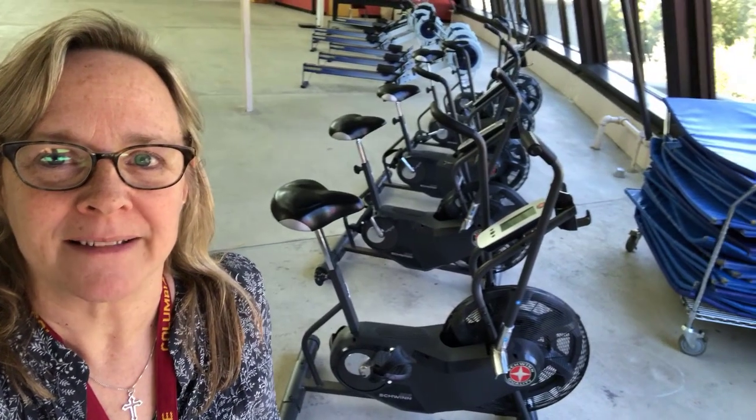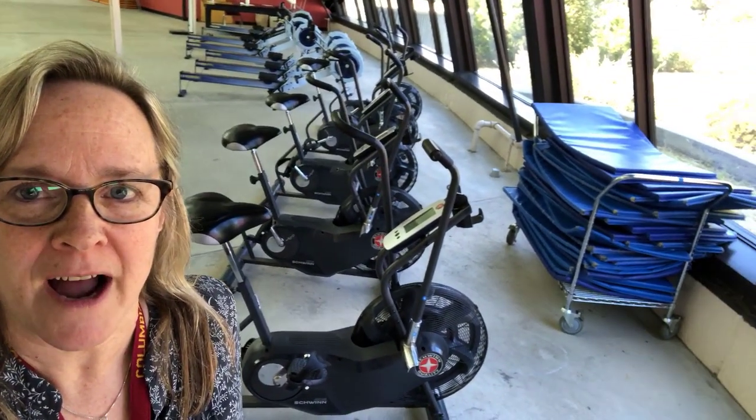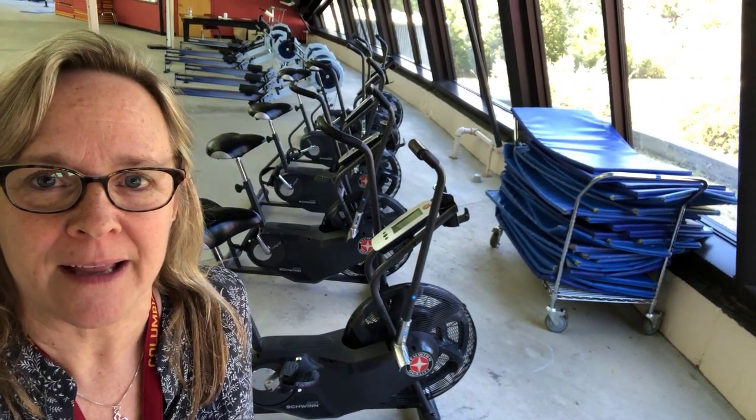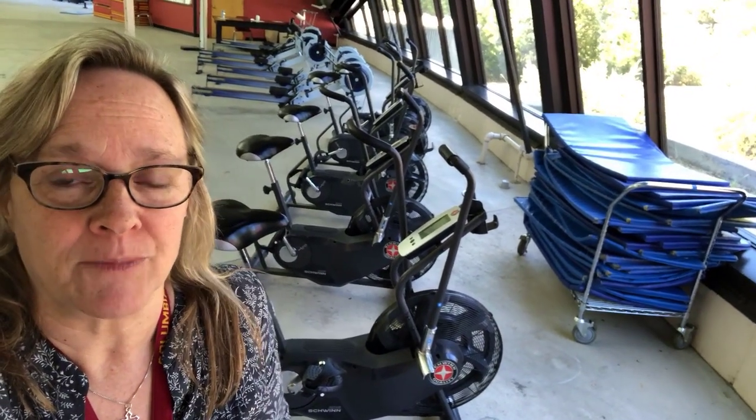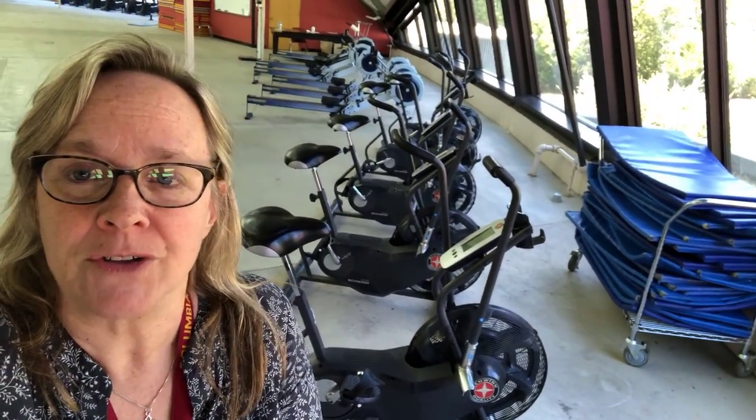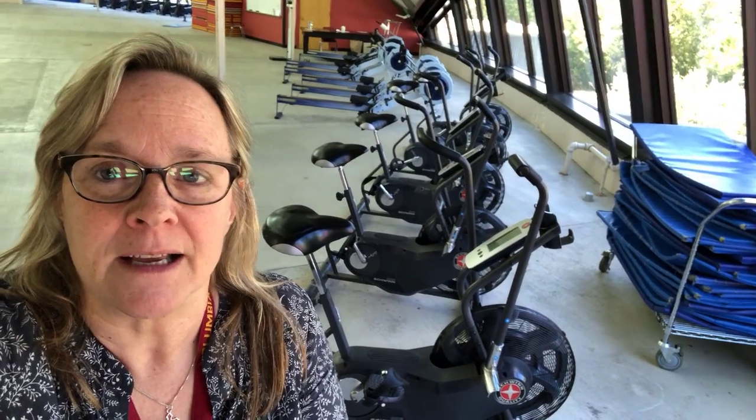Well, guess where I'm at? I'm at the Oak Pavilion and I'm in the exercise area. You can sign up for classes. Every fall, spring, and summer, they send us a schedule of exercise classes that we can join.